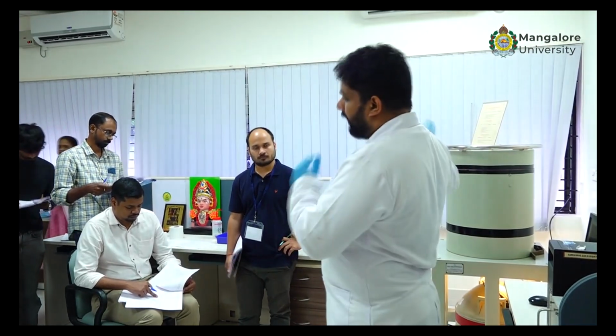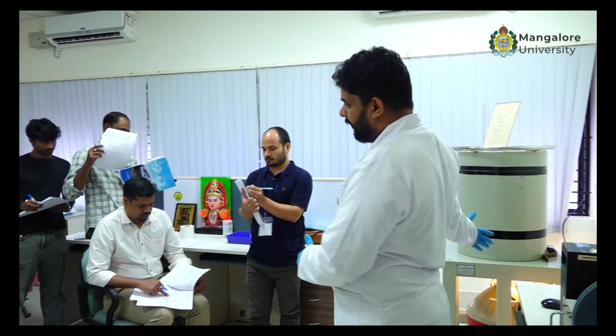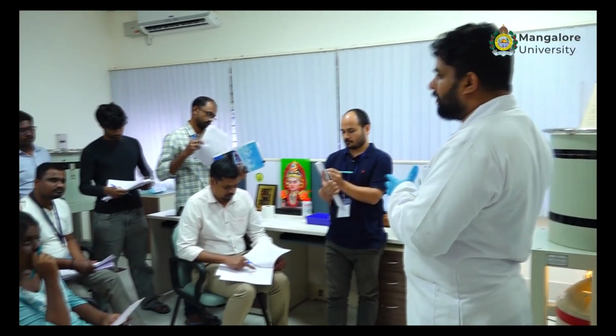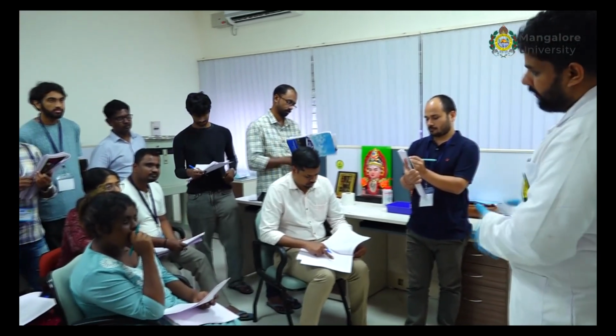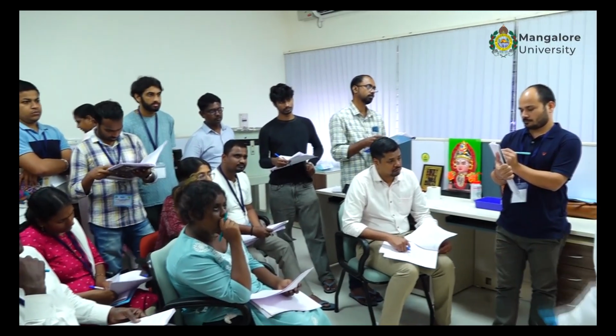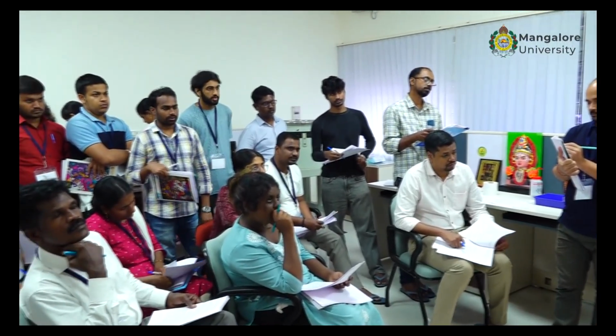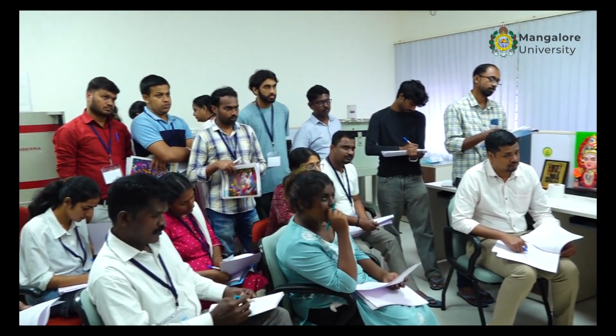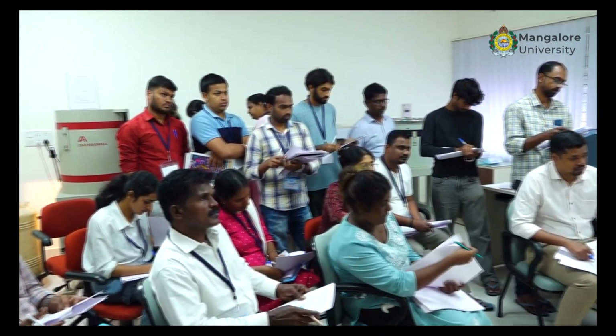First identify the radionuclides present in the spectrum, then count them, whatever counts you are getting, then calculate the efficiency. This much work you have to do today. So you can start.